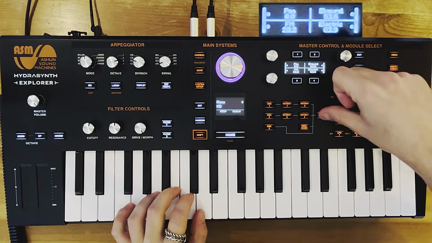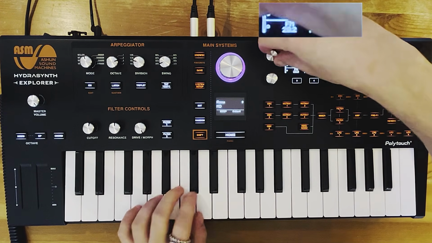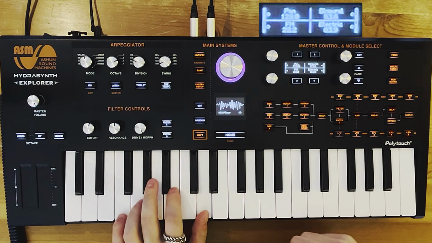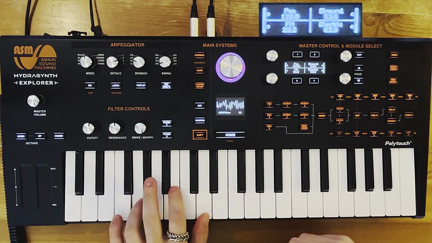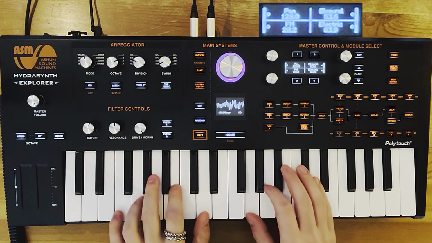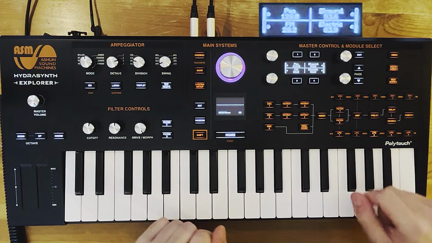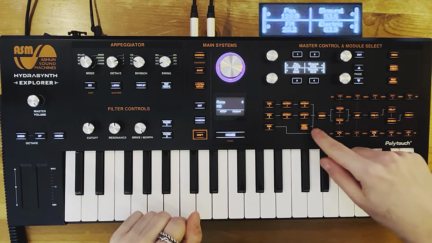Okay, let's turn up again Oscillator 2 and let's spread them. I'm liking the timbre of this.